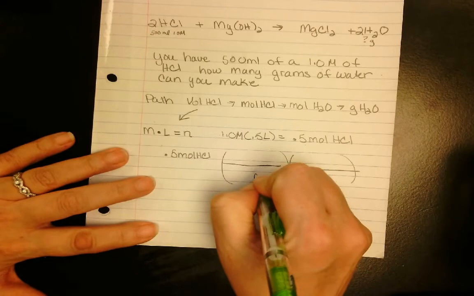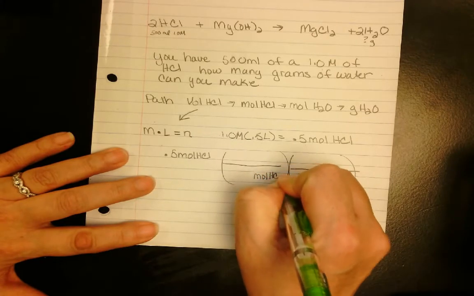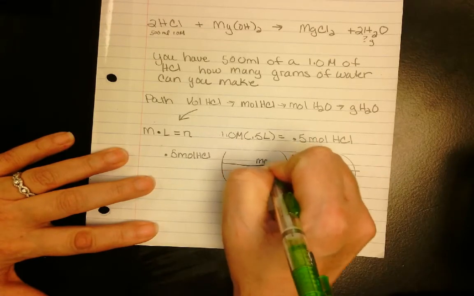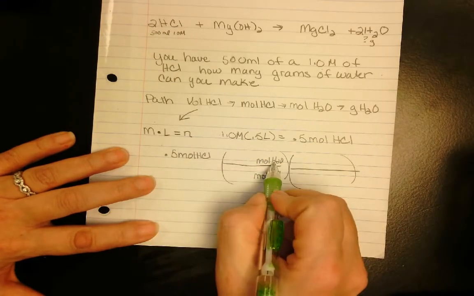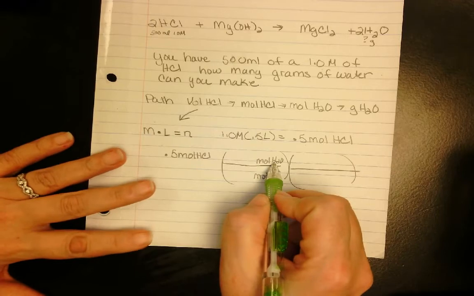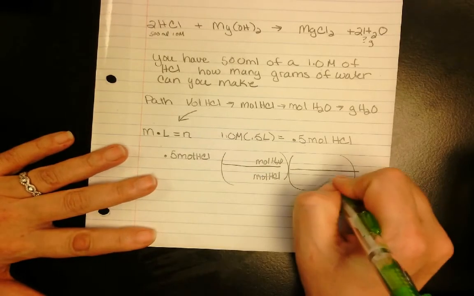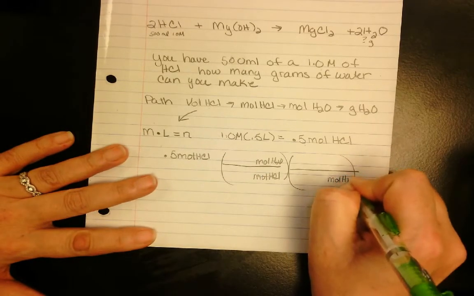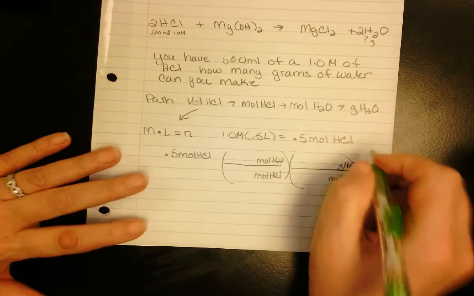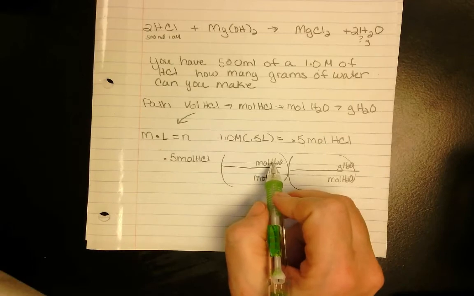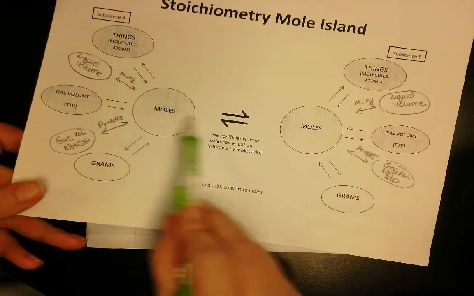So I don't want moles of HCl, I put it on the bottom, and I do want moles of H2O. Okay, that's great, my moles are gone, and now I'm on moles of H2O island. I don't want to stay there. How do I get off? I put moles of H2O on the bottom, and I'm going to grams of H2O. So now I have moles to moles. Let's just do a reminder again, moles to moles.